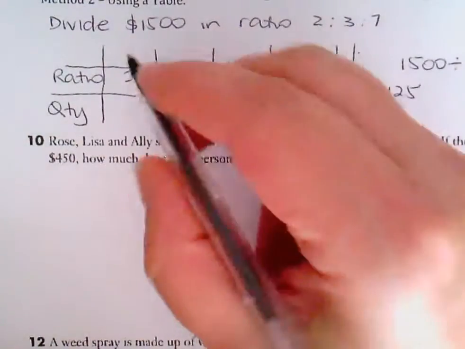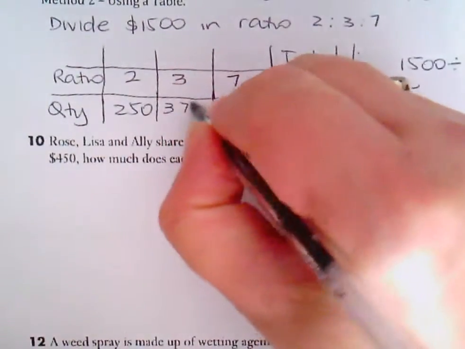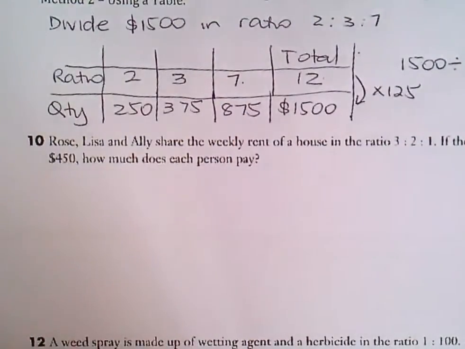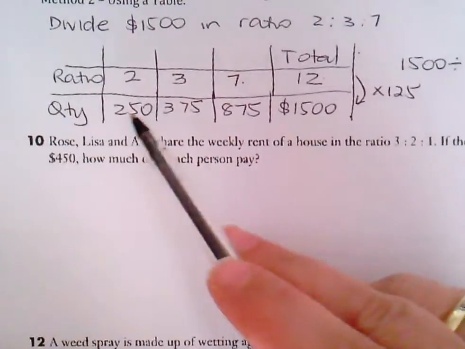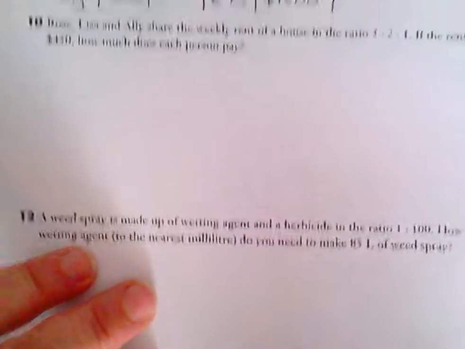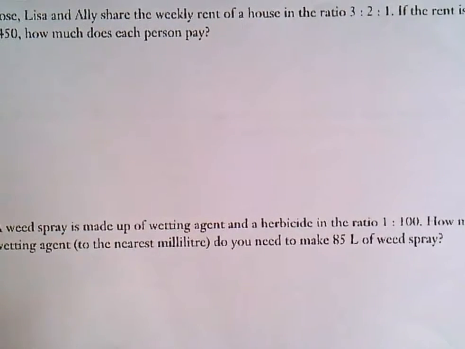So now we know that to go from the ratio to the quantities, we just multiply each quantity by 125. So 2 times 125 is 250. 3 times 125 is 375. And 7 times 125 is 875. And we did check already that those 3 added up to the total. Okay, let's look at question 10 from the exercise.